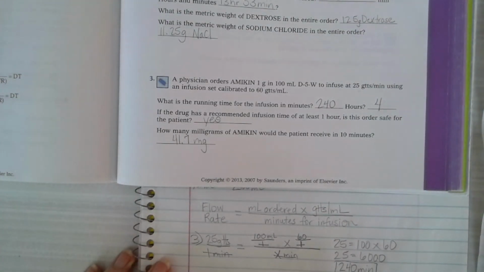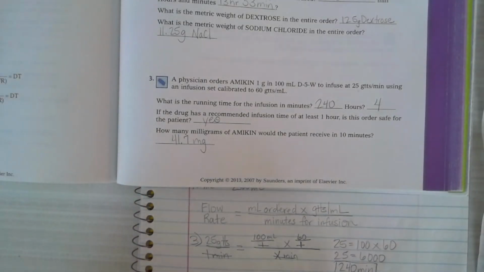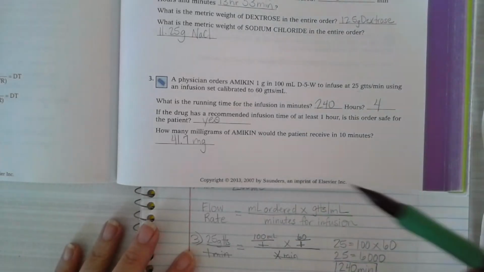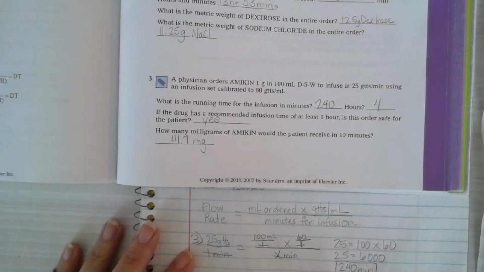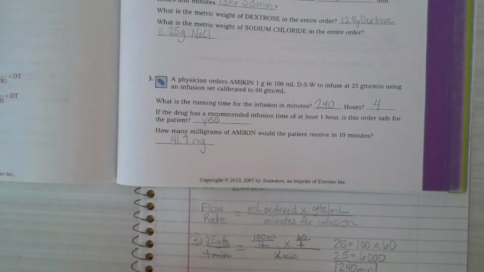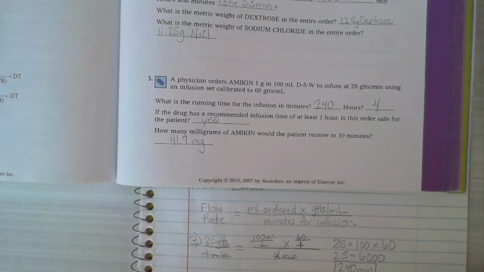Okay, so it's basically kind of like what we did in practice problems B, number 4, the last one that we did. This is going to be the same type of thing.